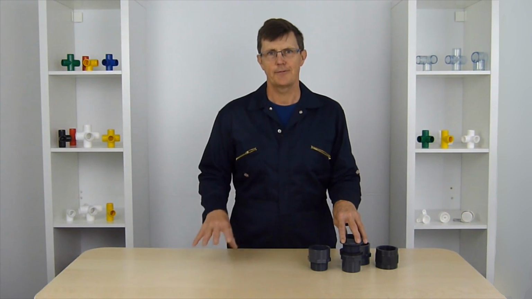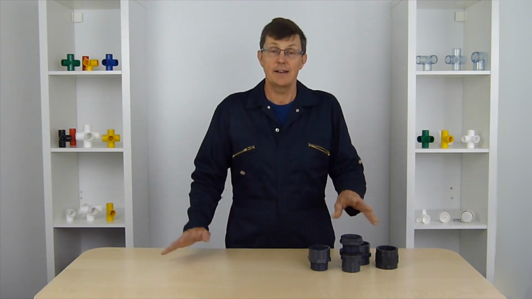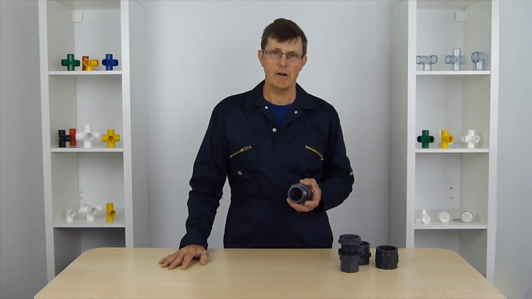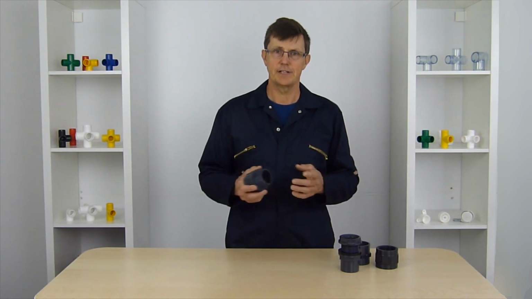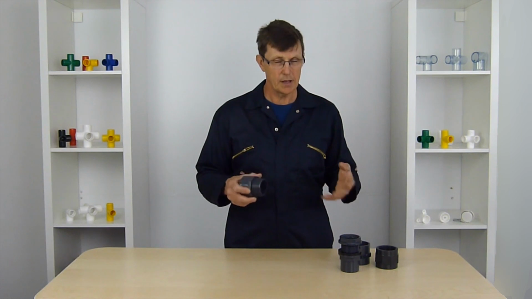Now, the standard threads we use in the UK and throughout most of the world, apart from North America, are BSP threads. BSP threads can come in either parallel or taper. Most brass fittings and steel fittings are always in tapered threads, but quite a lot of plastic fittings do come in parallel threads. It really depends on the manufacturer.